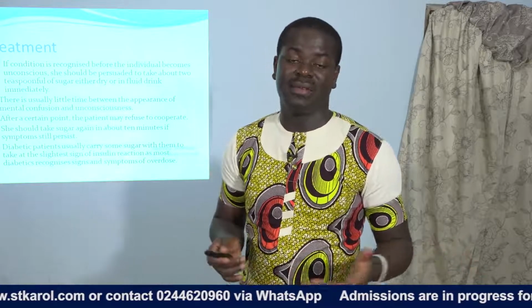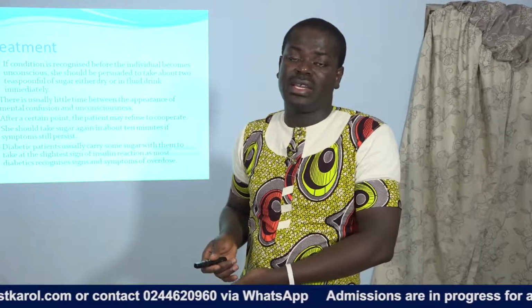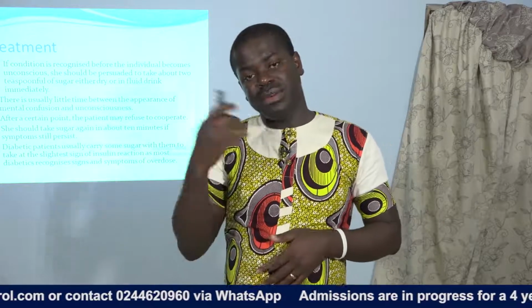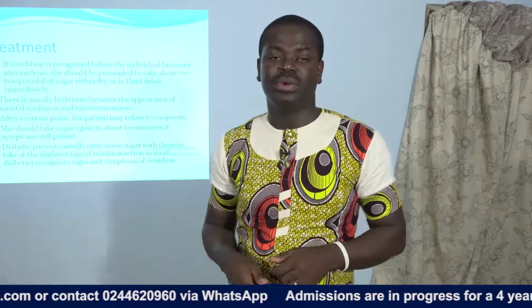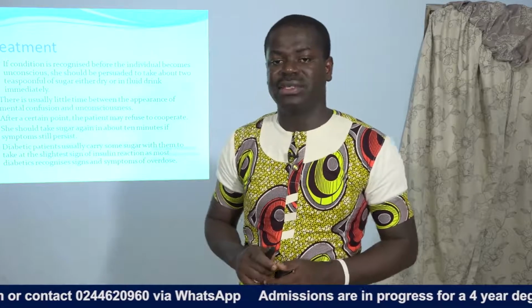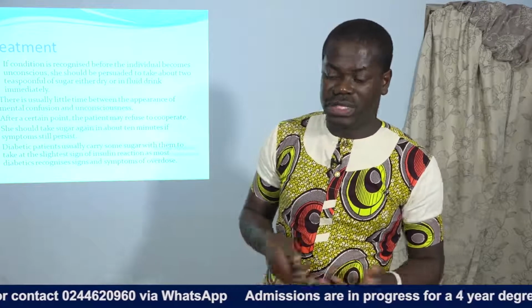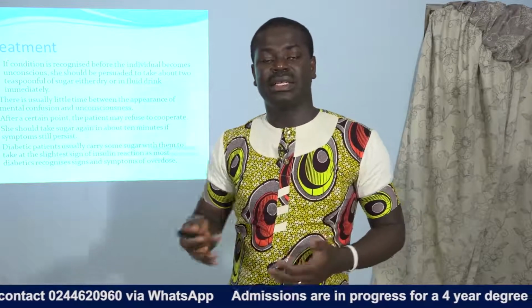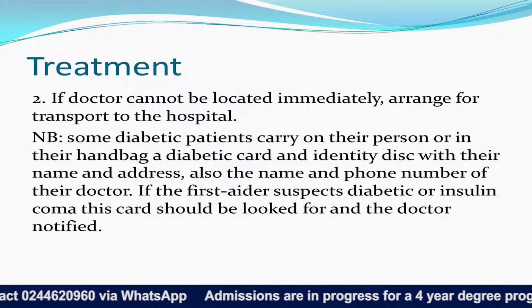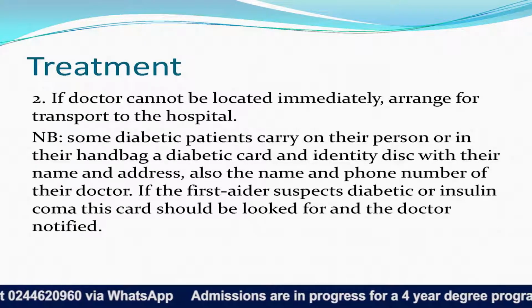So when they have taken an insulin shot and they start having the signs and symptoms, they hurriedly take a sugar cube. When the symptoms still persist, they will take another, and then they are fine. So that is what you have to be doing for someone who has had insulin coma. Then you have to send the individual to the hospital.